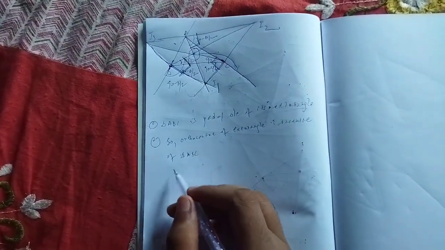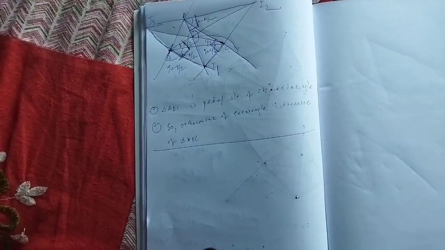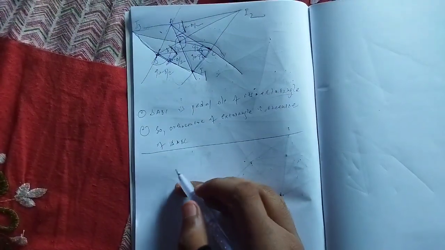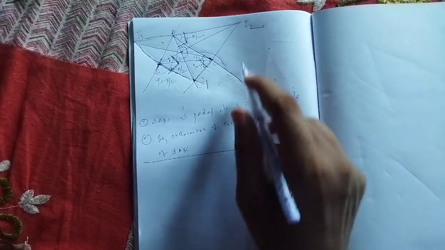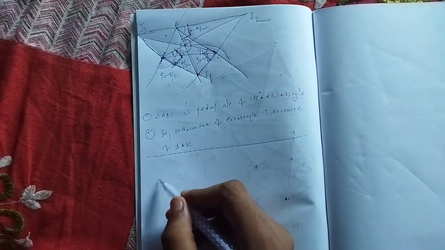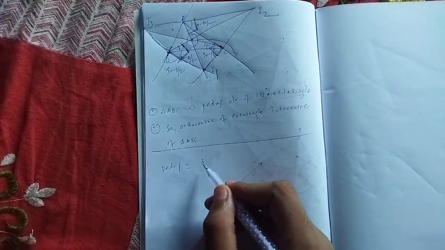And we know the angles of the pedal triangle. How can we calculate the angles and sides of the pedal triangle? The angles of the pedal triangle are pi minus 2A.